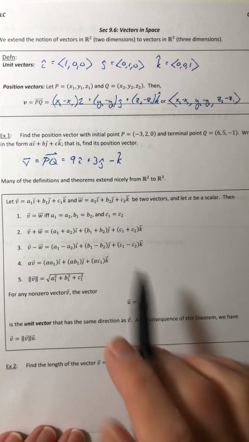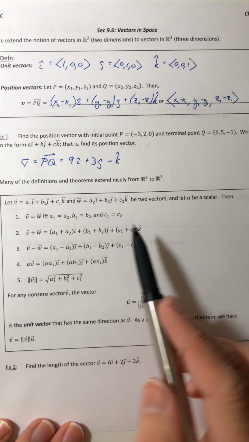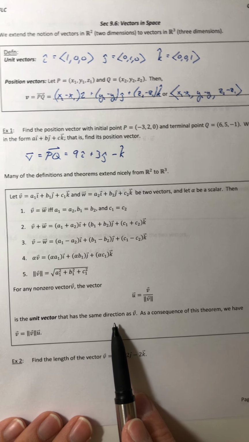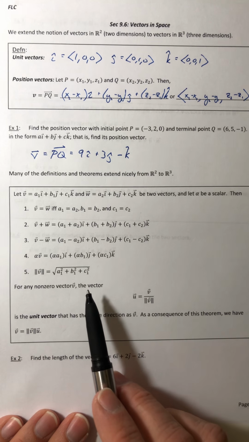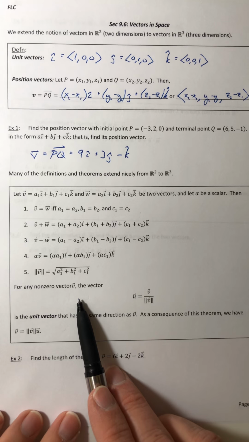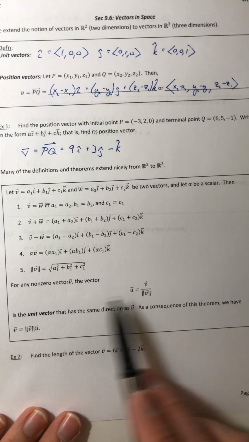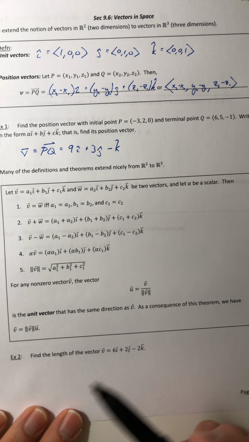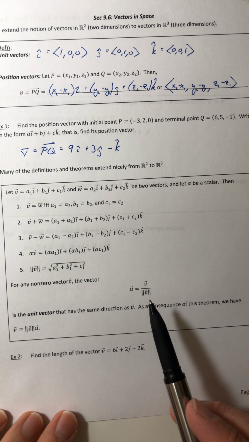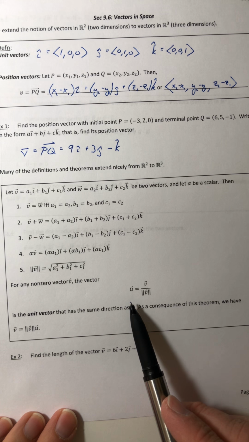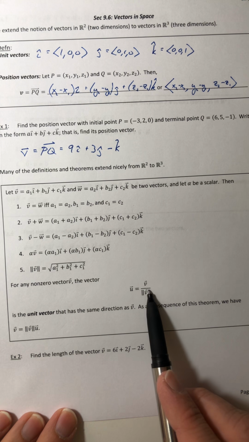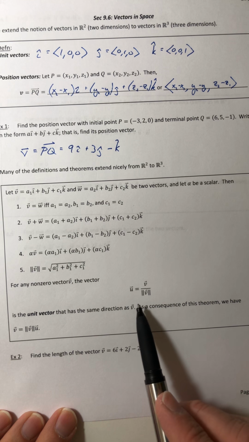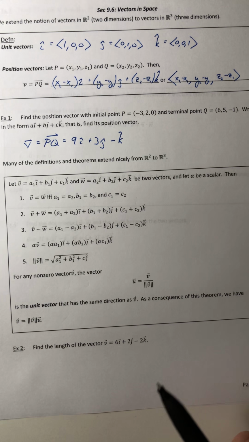All right. So many of the definitions and theorems that we looked at in the previous sections apply straight on into 3D. So I'll let you guys go over those. The only thing we kind of introduced was the unit vector. And so you can take any vector and turn it into a unit vector. So a vector that would have a length of 1. So all you do is you just take it itself and you just divide it by its own length.